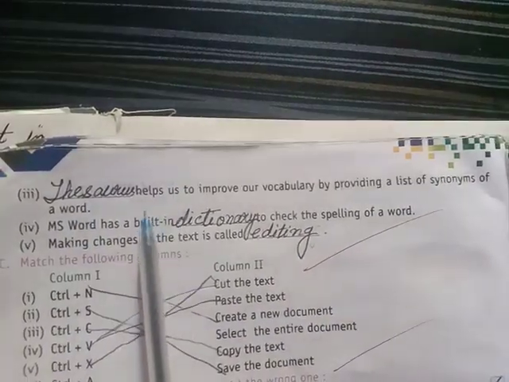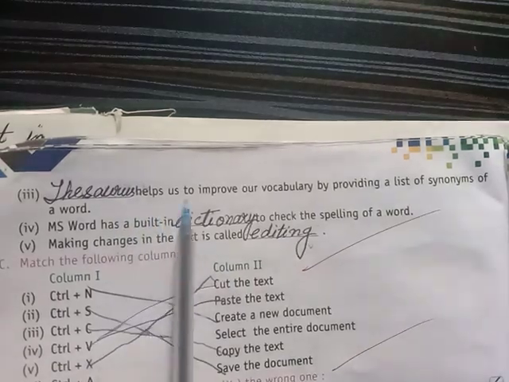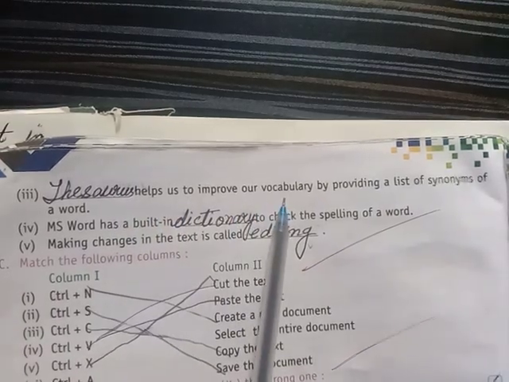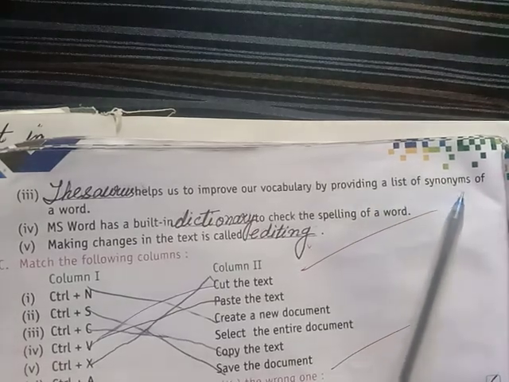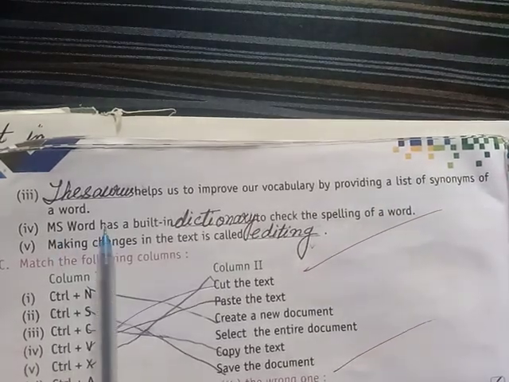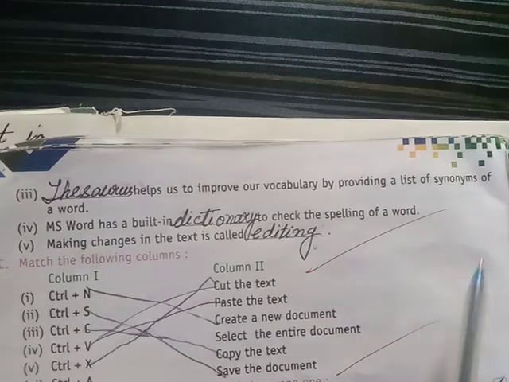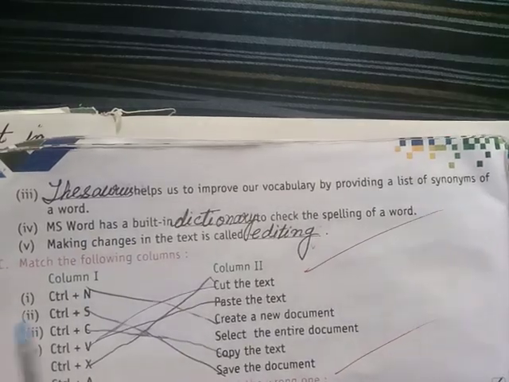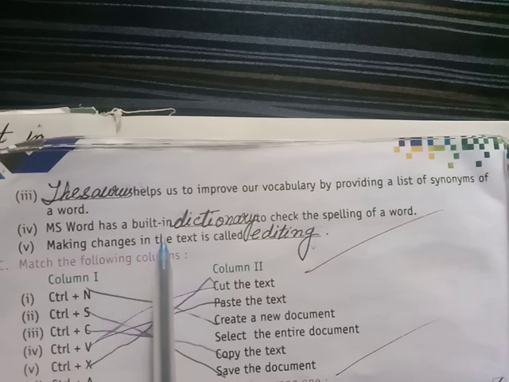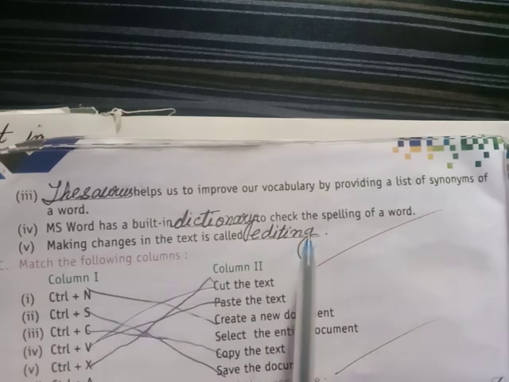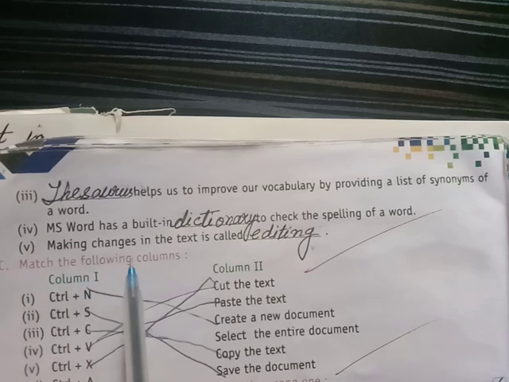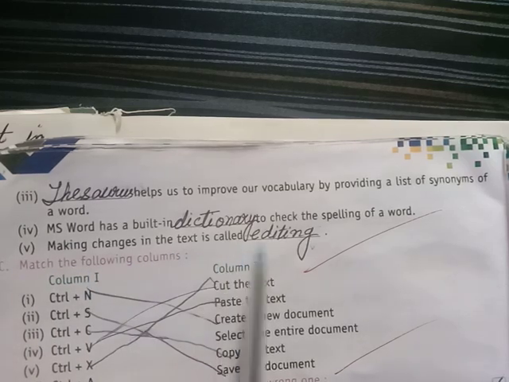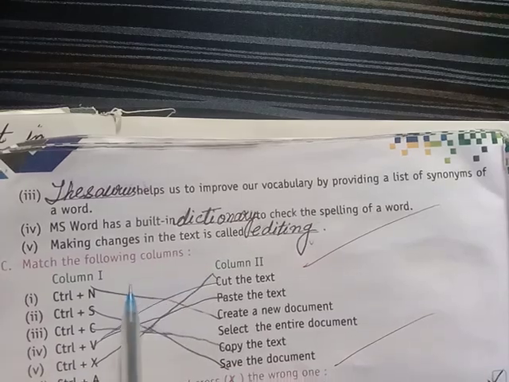Third, thesaurus helps us to improve our vocabulary by providing a list of synonyms of a word. 4. MS Word has a built-in dictionary to check the spelling of a word. 5. Making changes in the text is called editing.